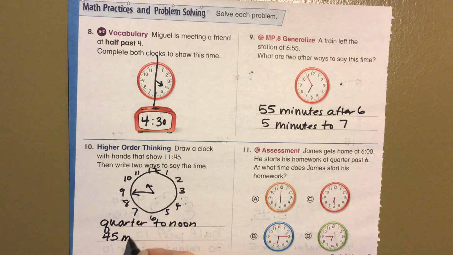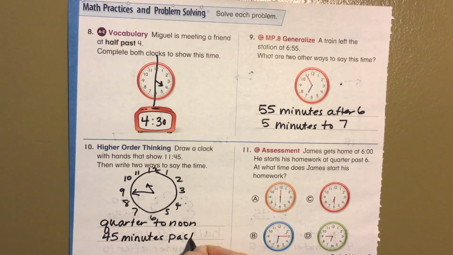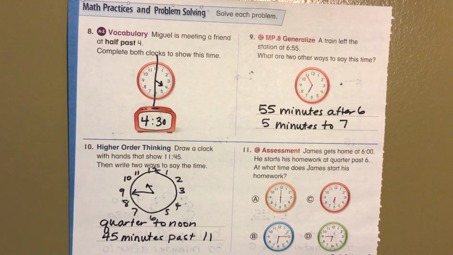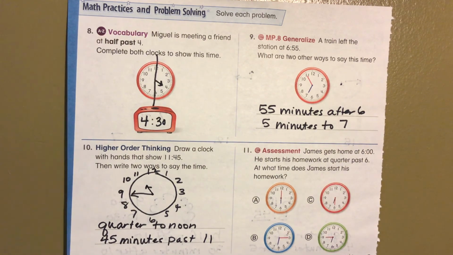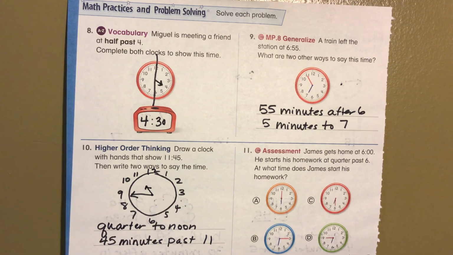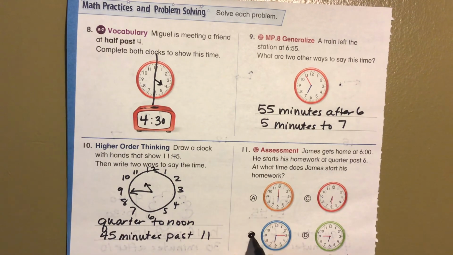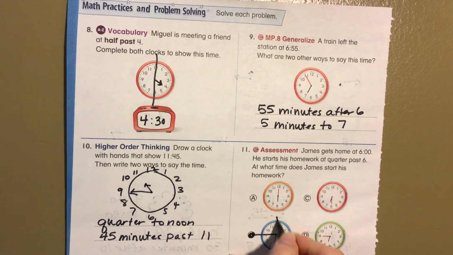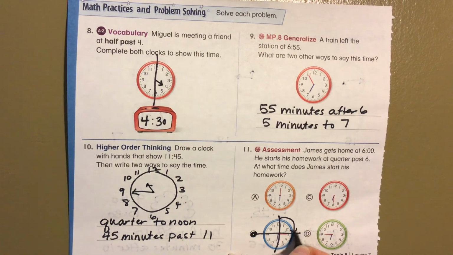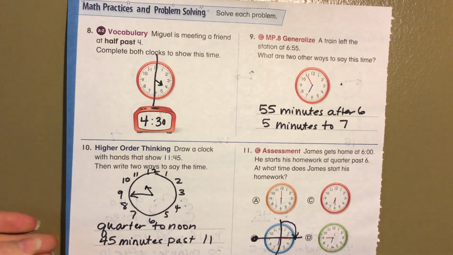Okay, number 11 on our assessment. James gets home at 6 o'clock. He starts his homework at 6:15. What time does James start his homework? So which of these clocks shows a quarter past 6? All right, B is quarter past 6. A quarter is 15 minutes or a quarter of the clock. All right, great job, everybody.